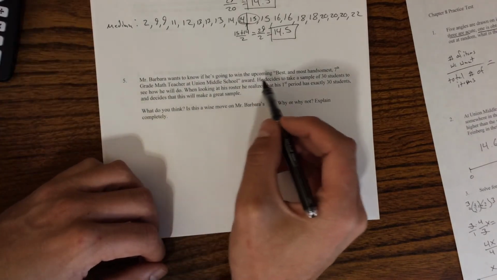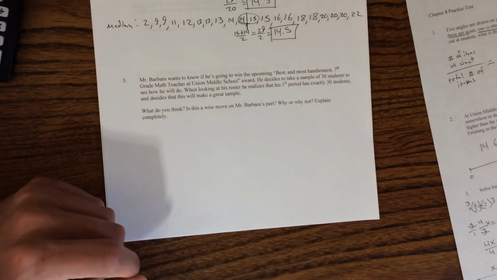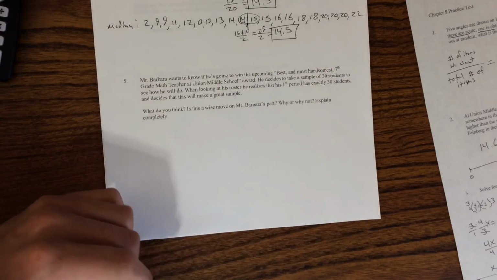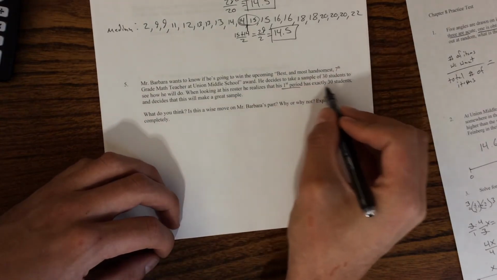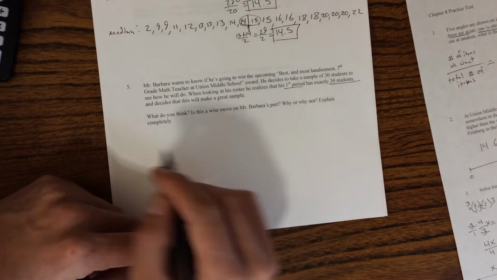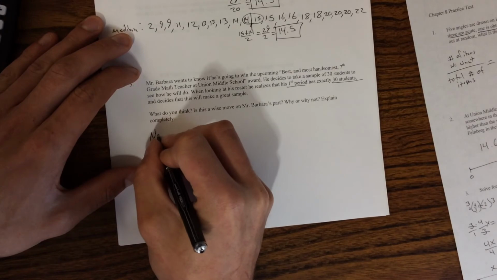Mr. Barbera wants to know if he's going to win the upcoming Best and Most Handsomest 7th grade math teacher at Union Middle School award. He decides to take a sample of 30 students to see how he will do. When looking at his roster, he realizes his first period has exactly 30 students and decides this will make a great sample. What do we think? Is this a wise move on Mr. Barbera's part? So, this is not. No.